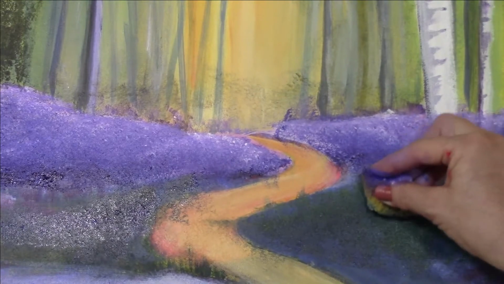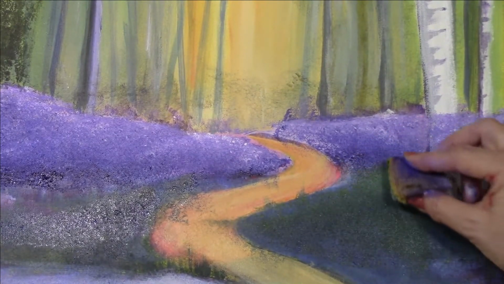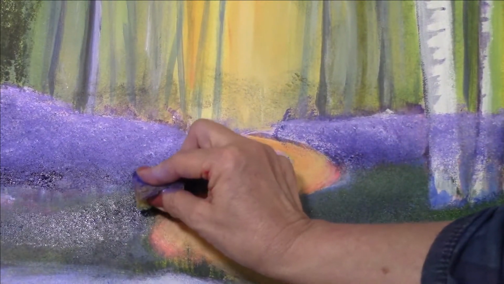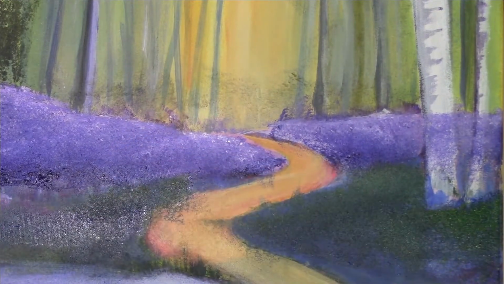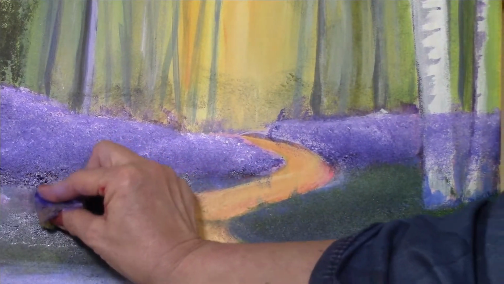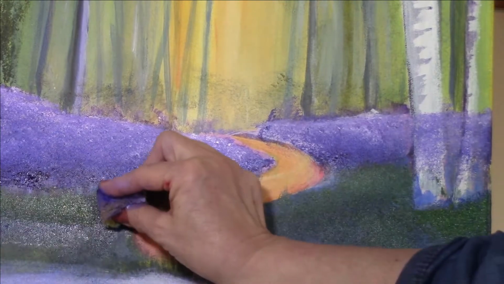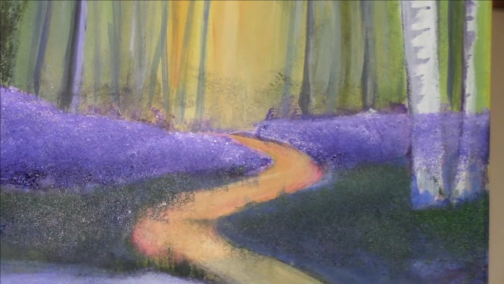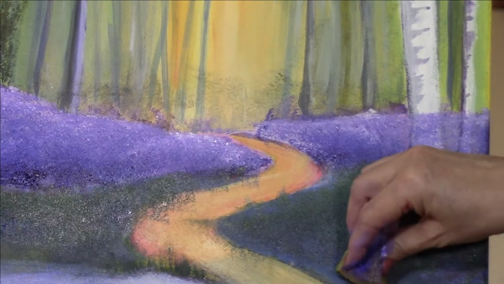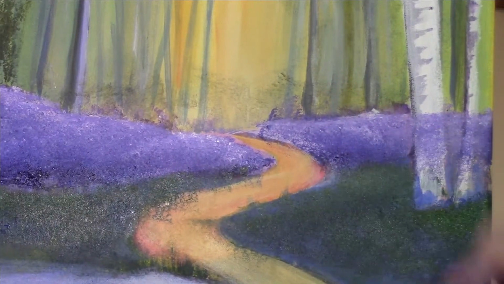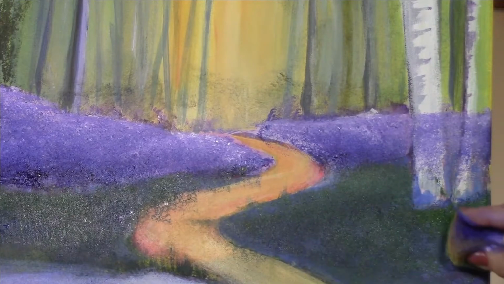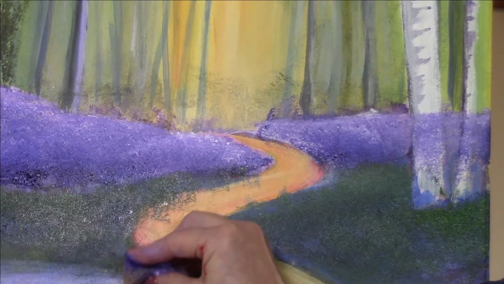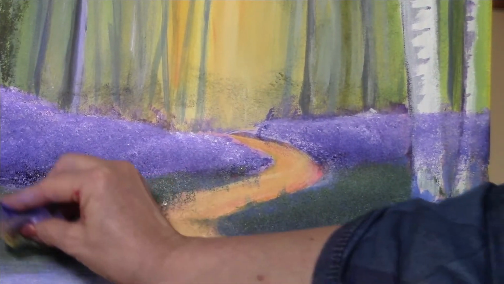Okay, and I'm going to go right into where the flower bed is, over there and over here as well. So this is my mid color. And you can go right in here where your road is over there.